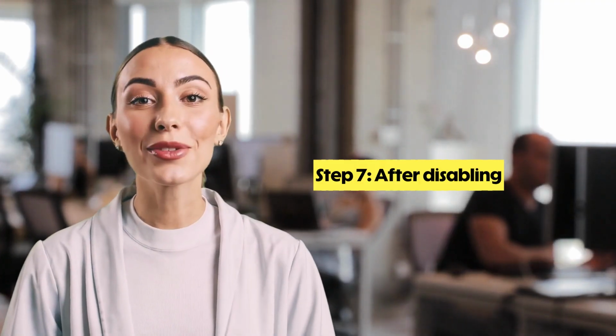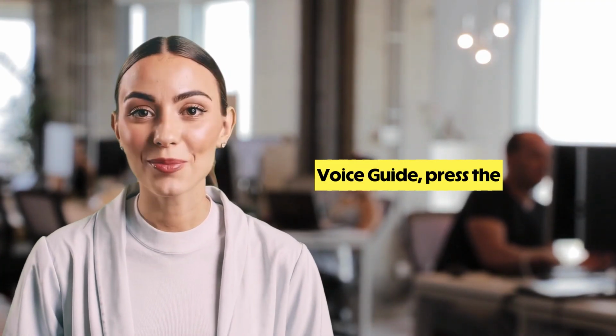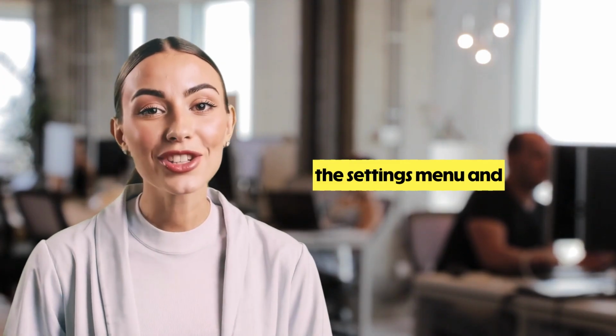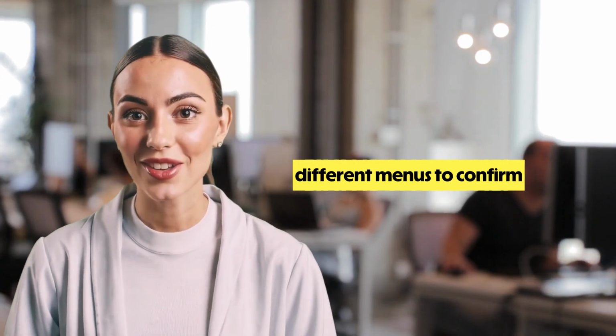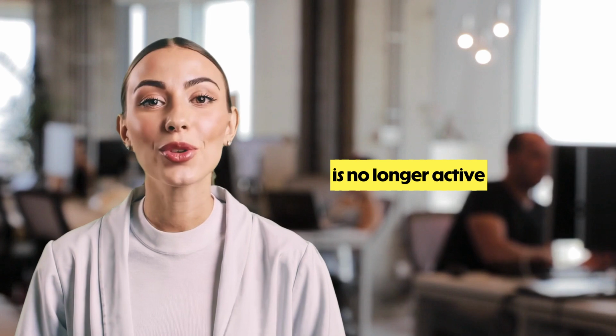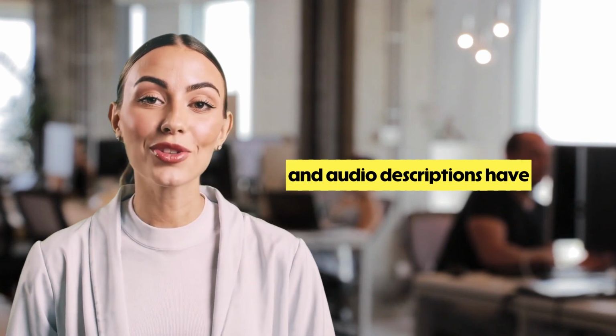Step 7. After disabling Voice Guide, press the back button to exit the settings menu and return to normal TV viewing. Step 8. Test your TV by navigating through different menus to confirm that the voice guide is no longer active and audio descriptions have stopped.